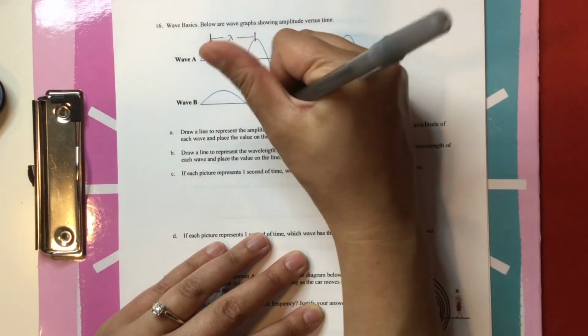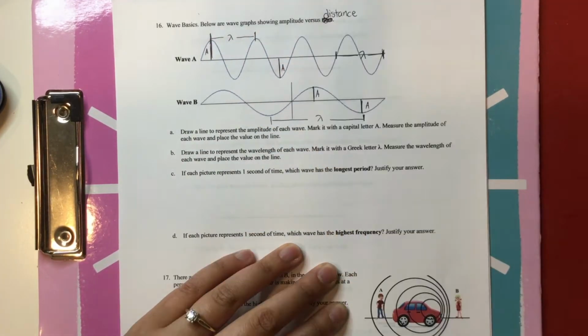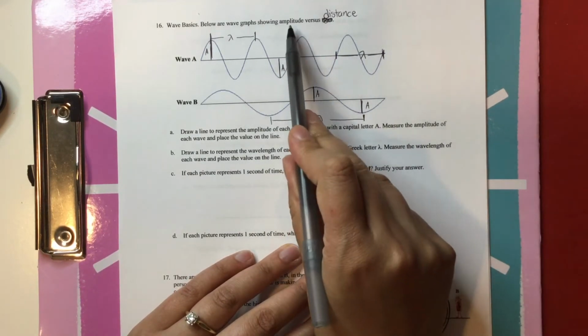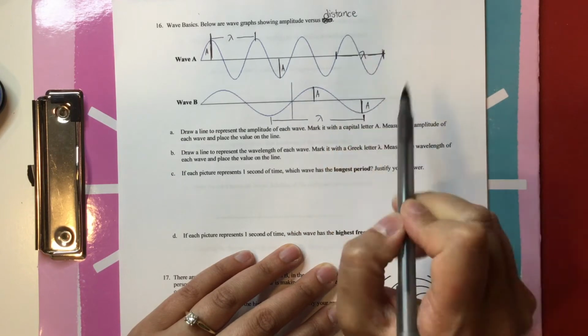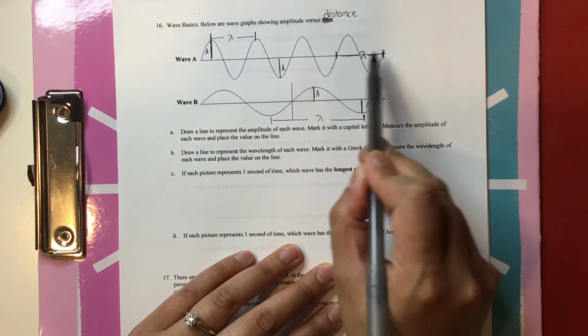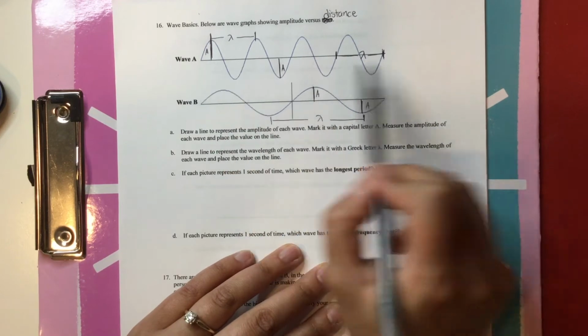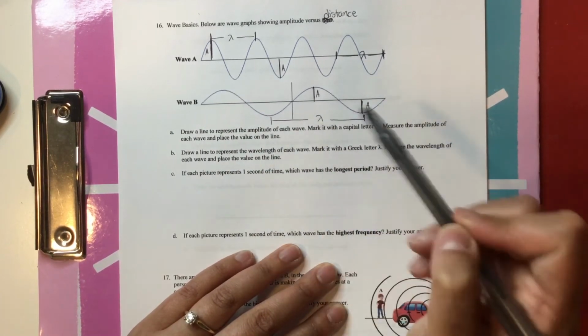All right, so I'm going to draw trough on wave B. Ooh, just noticed a thing, and I will fix this on your copy when I get a chance. This should say amplitude versus distance. In order for this to represent wavelength, this needs to be a distance on the x-axis instead of a time.